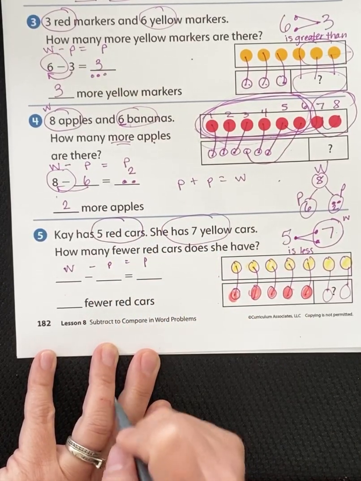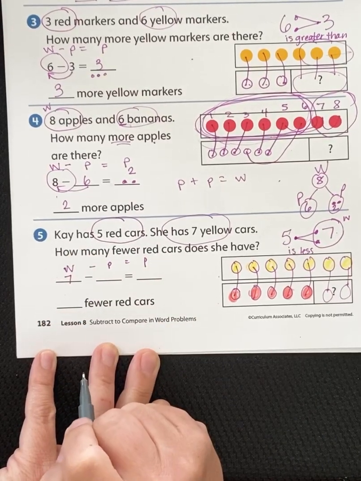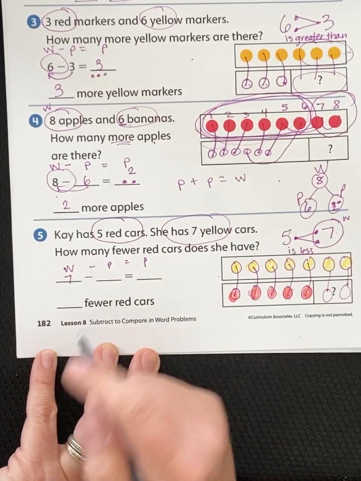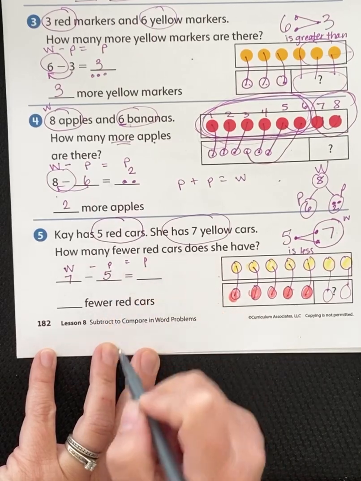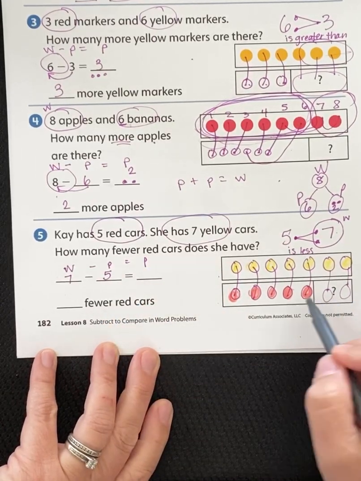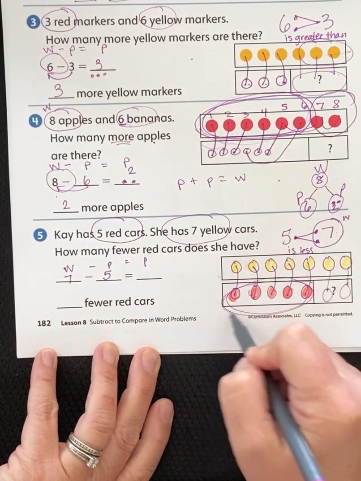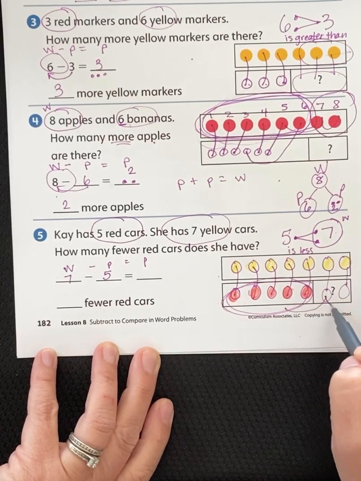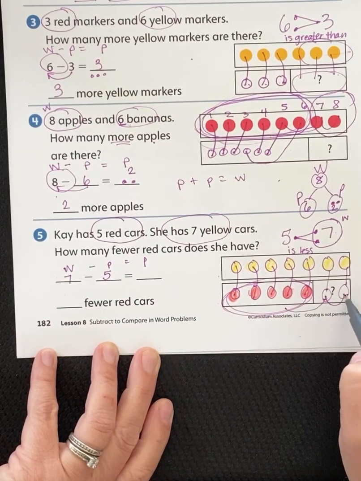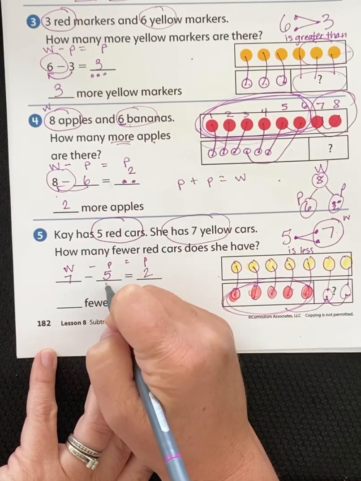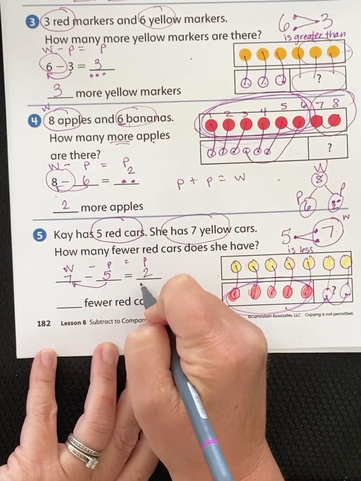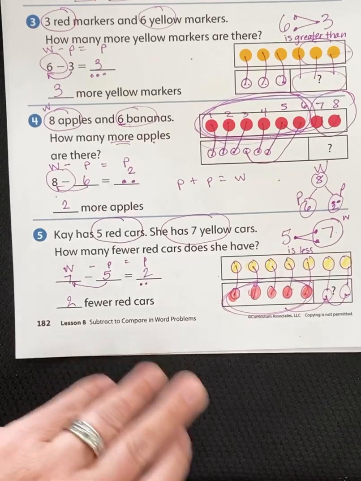What's my whole? 7 minus 5 is the part we knew. Count on from the part we know. 5, count up, 6, 7. How many did we need? 2. 5, 6, 7. We had 2 fewer cars.